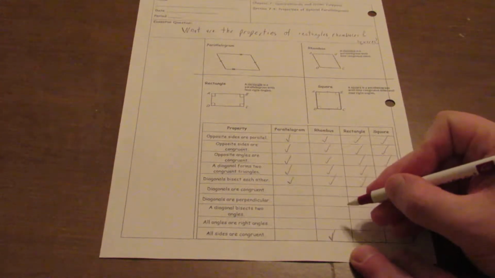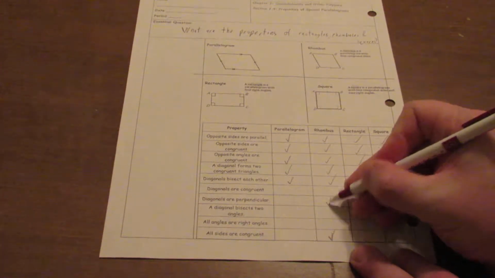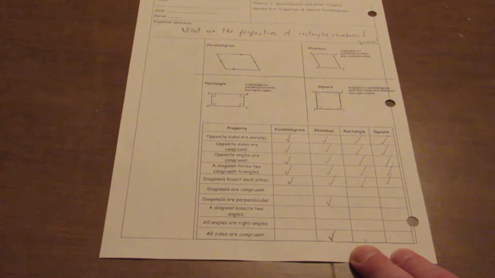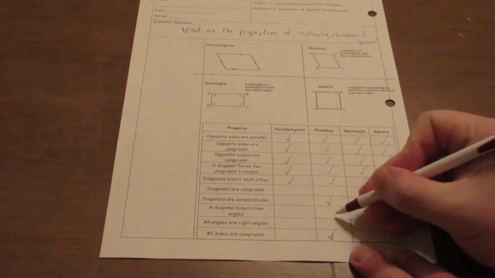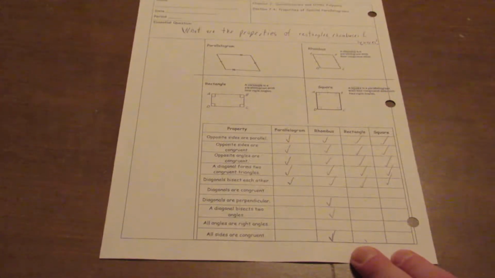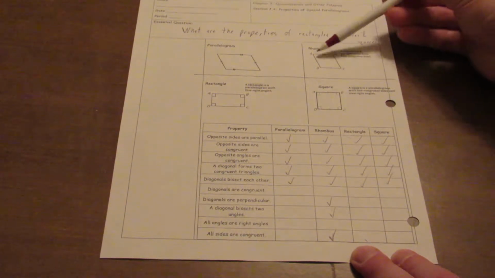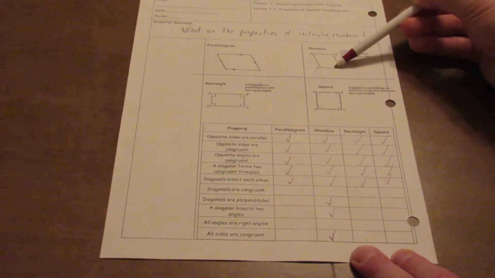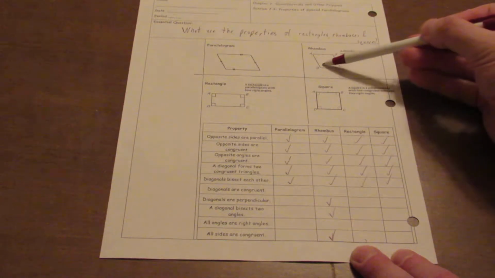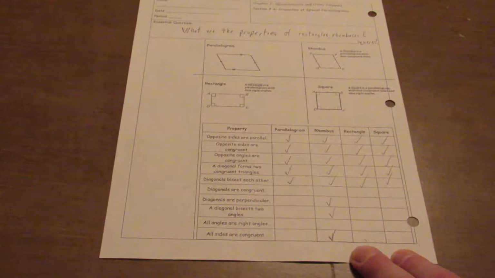The diagonals are going to be perpendicular. They're going to hit at 90 degrees. And the diagonal bisects the two angles. What that's saying on our rhombus is as the diagonal comes across this way, the angle at A is cut in half, and the angle at C is cut in half. So the diagonal comes down this way, the angle at B is cut in half, and the angle at D is cut in half.